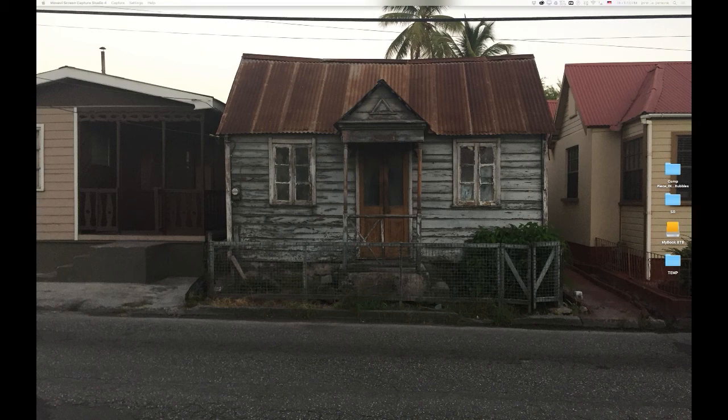The image in the background here is one of the amazing little houses that can be found all over Barbados. This is just across from the beach in Bridgetown, capital of Barbados.